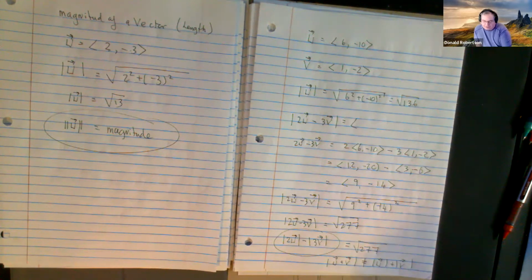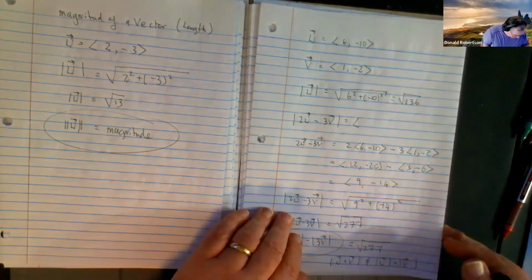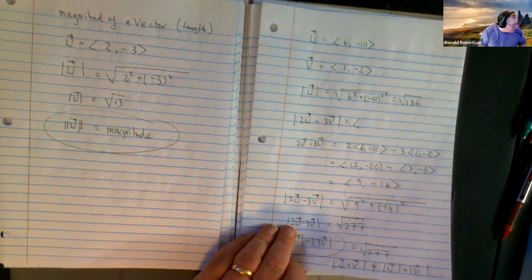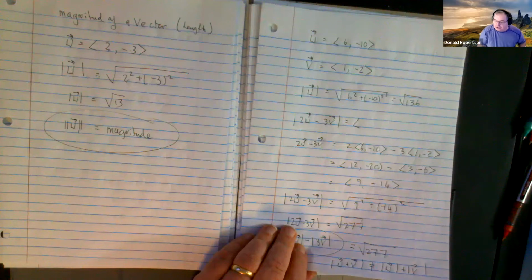That's kind of the reason I don't do that: I'm careless. I know if I leave the negative to the end, I'm more likely to subtract it correctly. But yes, you could do it that way and there'd be nothing wrong with it if you chose to. Are we okay with magnitudes, or do you want to see more magnitudes?